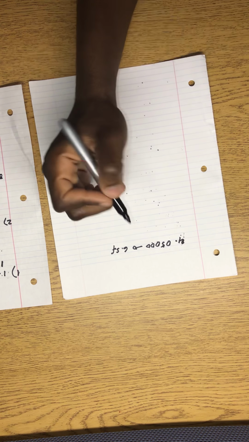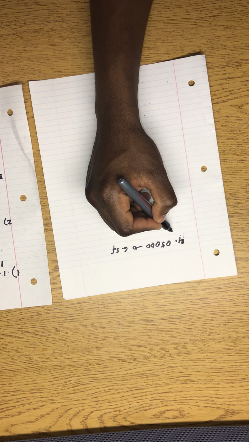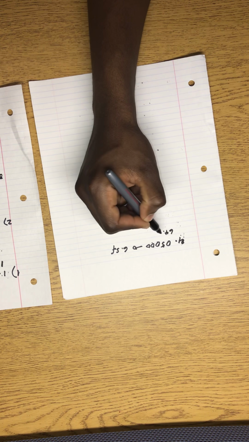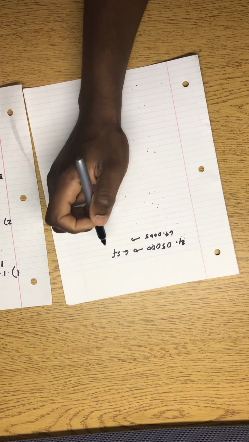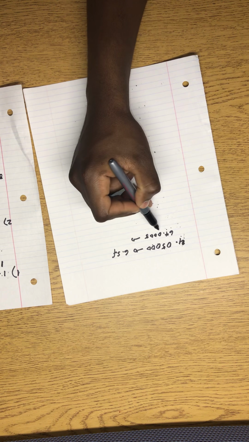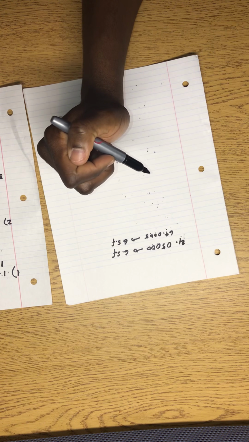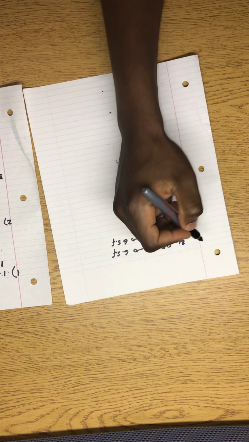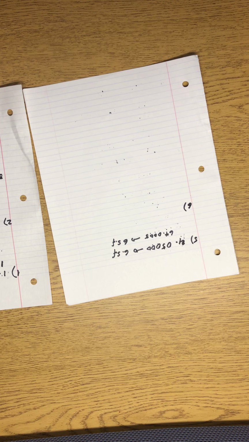And let's say we have 64.005. This is 1, 2, 3, 4, 5 significant figures. This is our fifth rule. And our sixth rule will be: in a number without a decimal point, trailing zeros may or may not be significant.